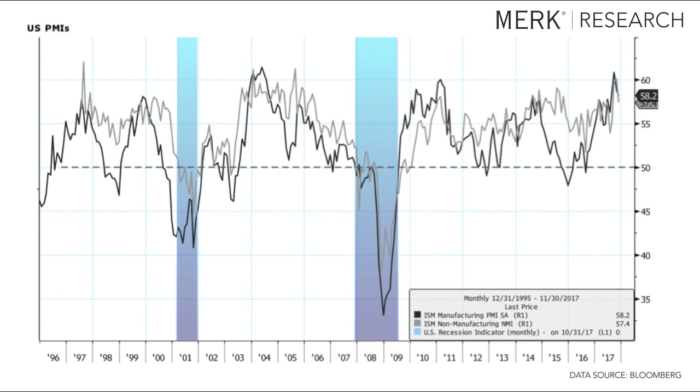All right, let's move on to the next chart here. This is U.S. PMIs. These come from the Institute for Supply Management. They're the Purchasing Managers Index. Without going into too much detail about these indexes, just from a high level, what I think is important to know is that the 50 level is the dividing line between expansion and contraction.